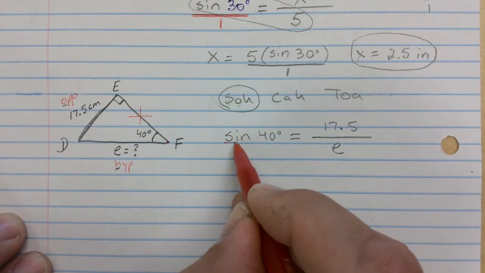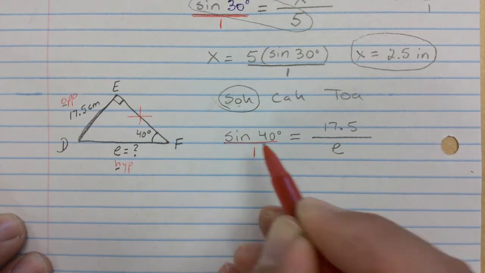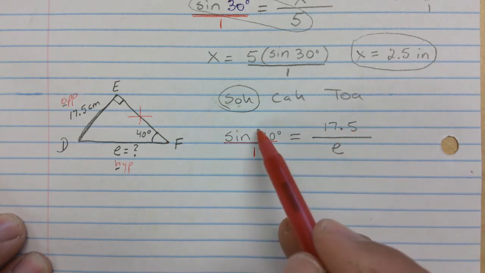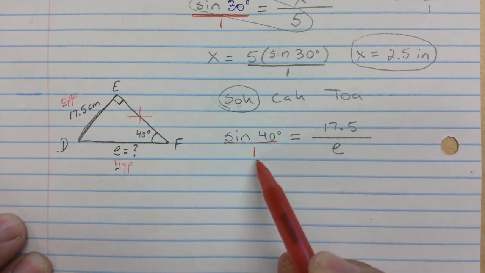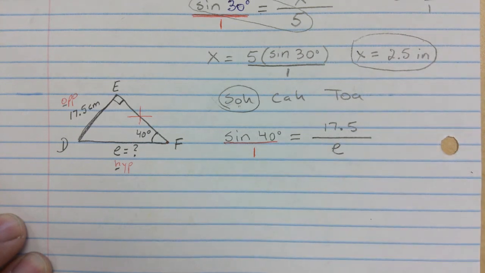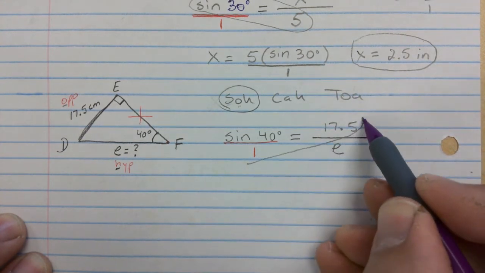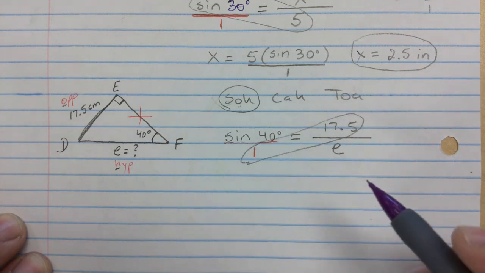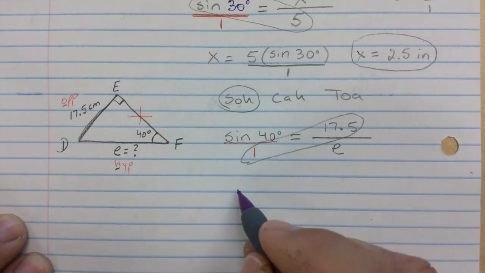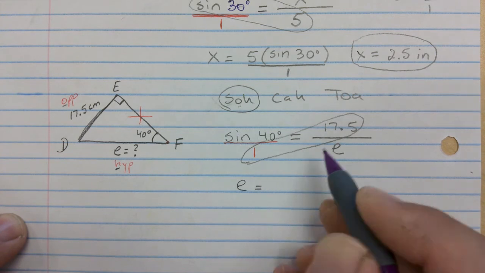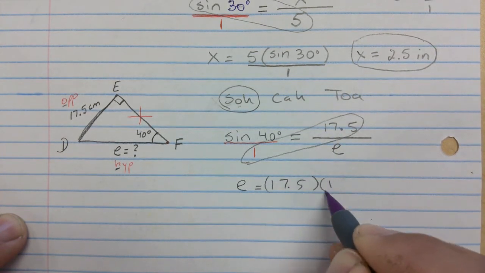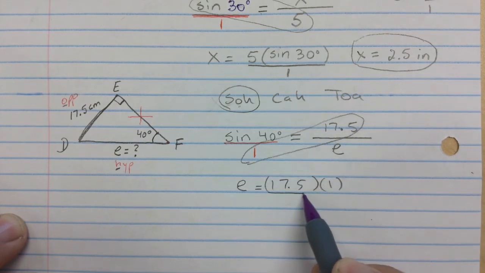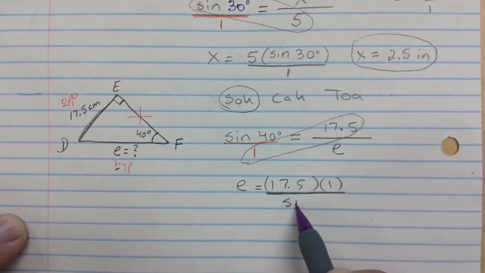I do the little trick, put the 1 here, and you see you can't cross multiply there because there's a variable, but you can cross multiply here. Okay, so this is going to help you to know, do I divide or do I multiply, right? So side E is going to be 17.5 times 1, divided by sine of 40.